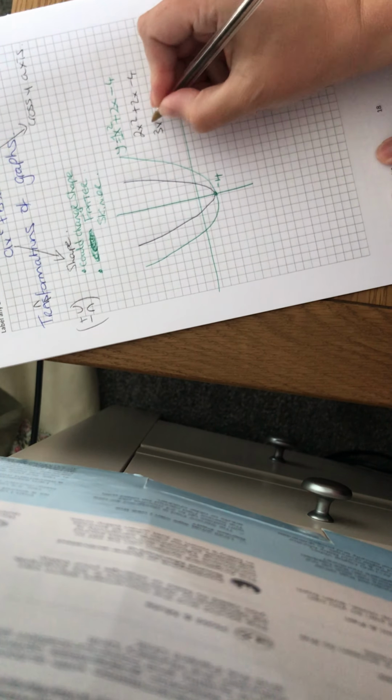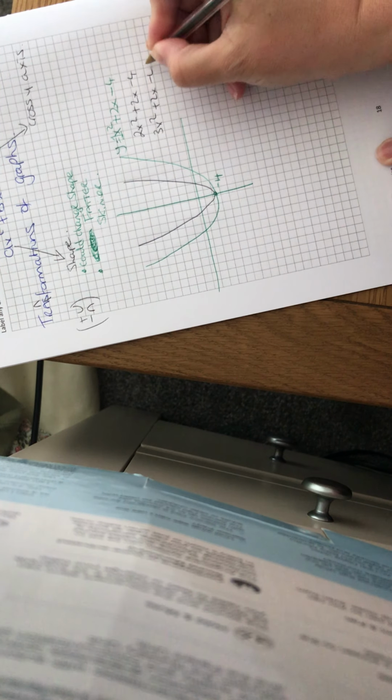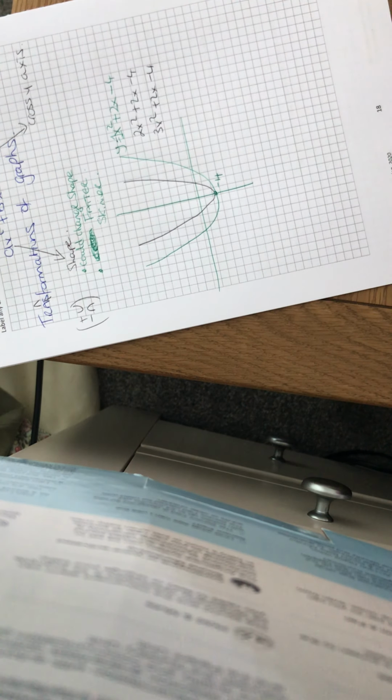If I changed it to 3x squared plus 2x minus 4, what would happen to the graph? I should have done that in a different pen.